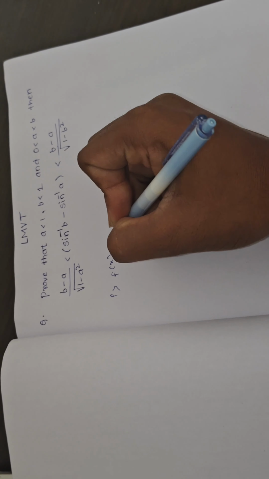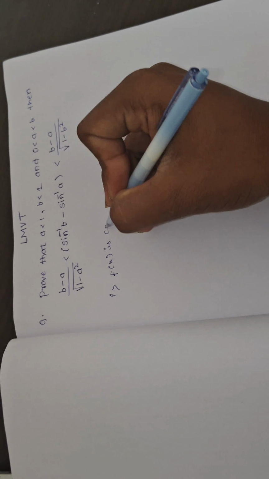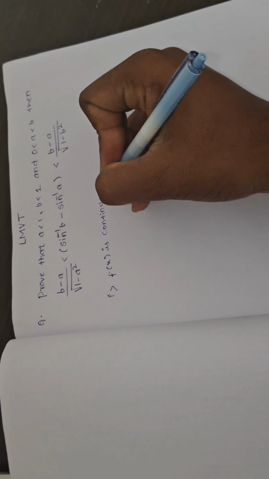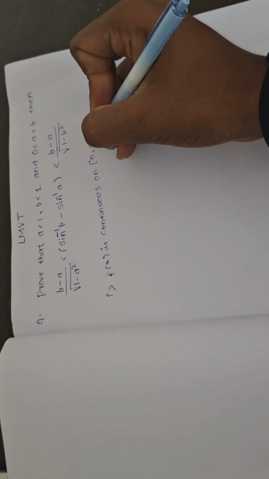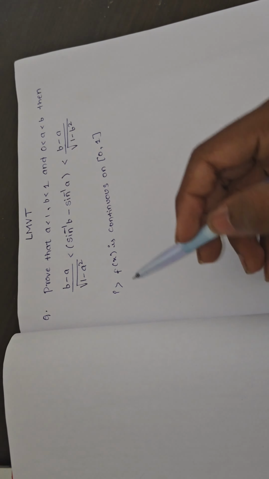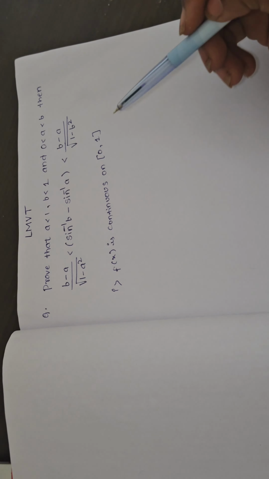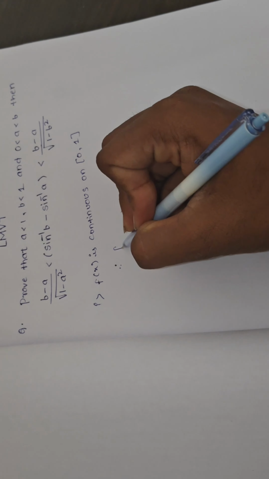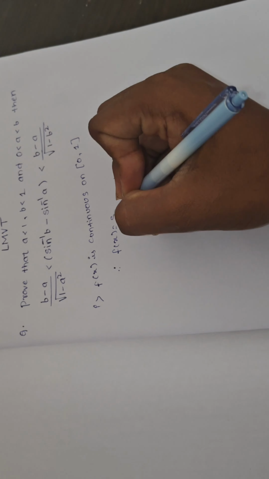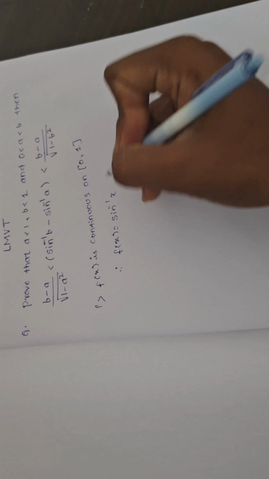If the given condition is f(x) is continuous on 0, 1, it is continuous on 0, 1, so f(x) is equal to sine inverse x.